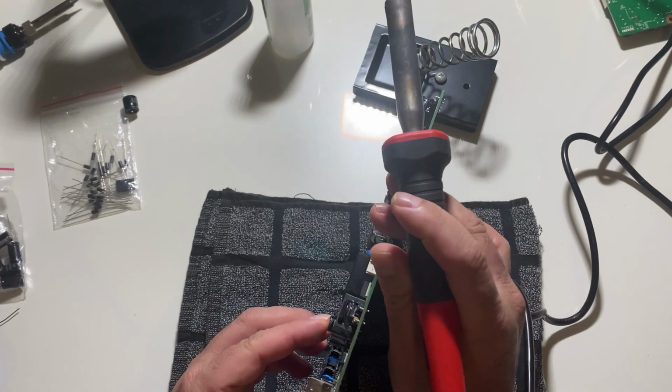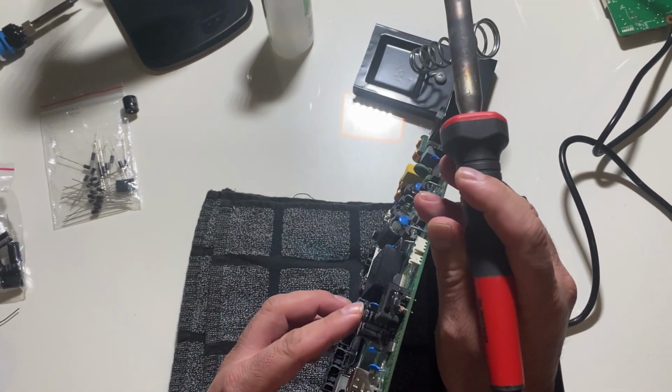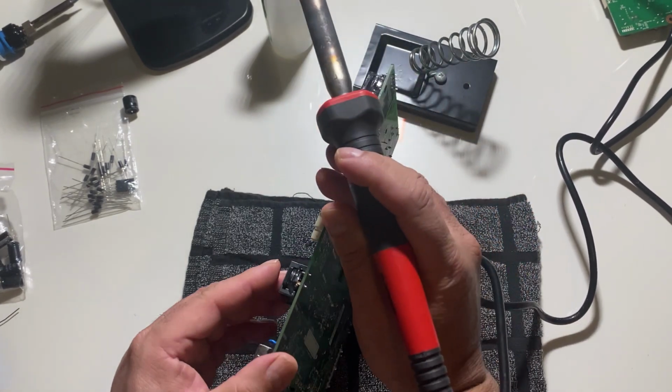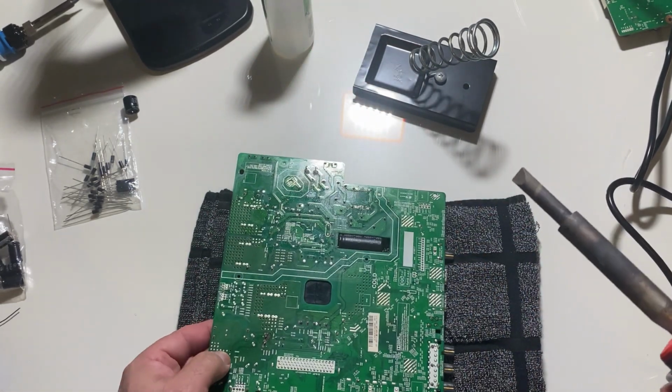Make sure it's all the way in and it's nice and tight before you seal it.